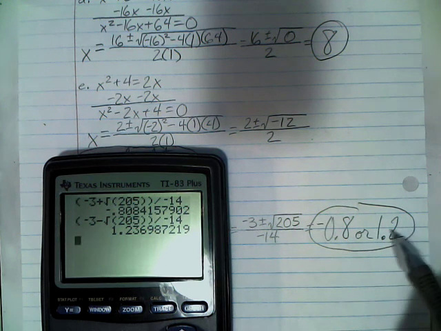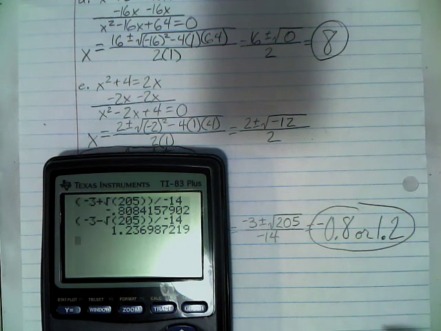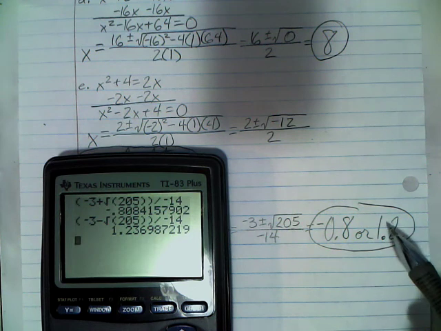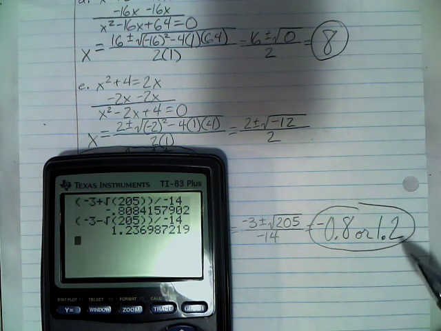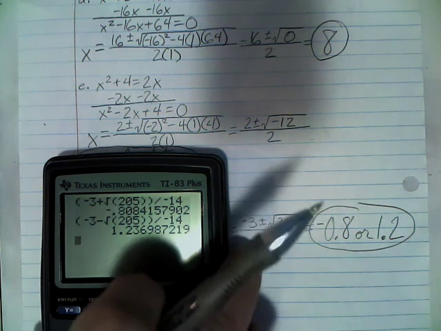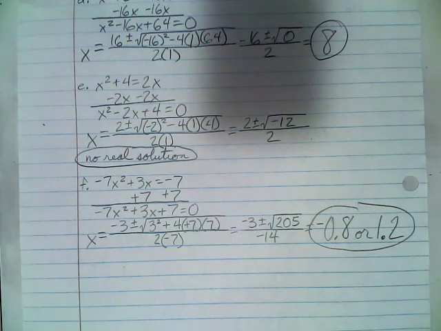Over here on this side, it would look like your graph goes through the x-axis somewhere between 1 and 2, so closer to 1. So you'd try 1, 1.1, 1.2, 1.3, and see which one of those was closest to 0. But if we use the quadratic formula, it's just nice and neat for us.